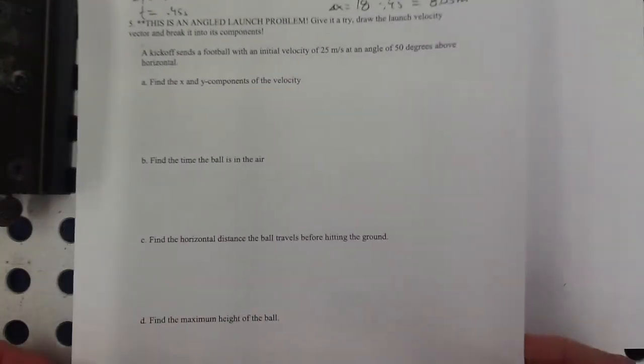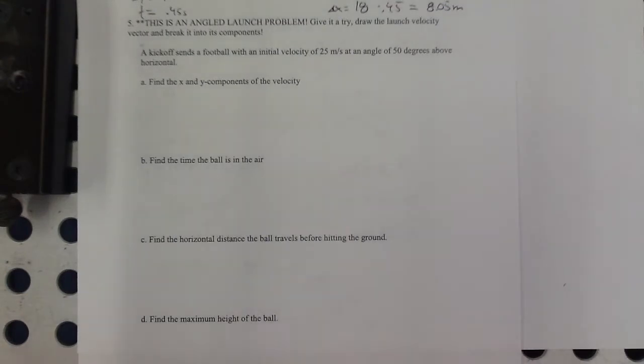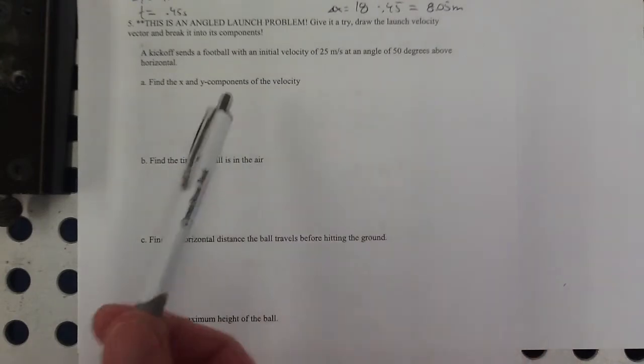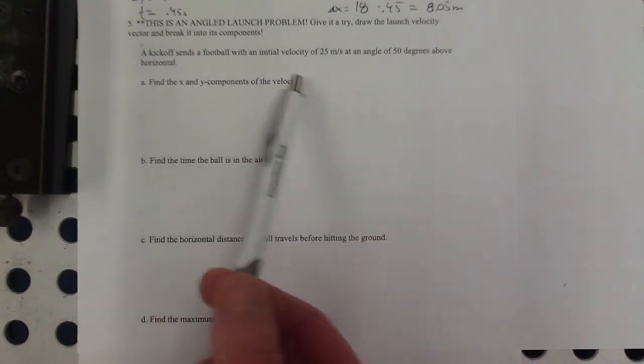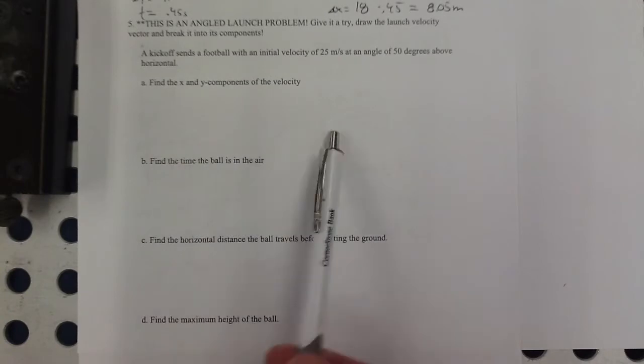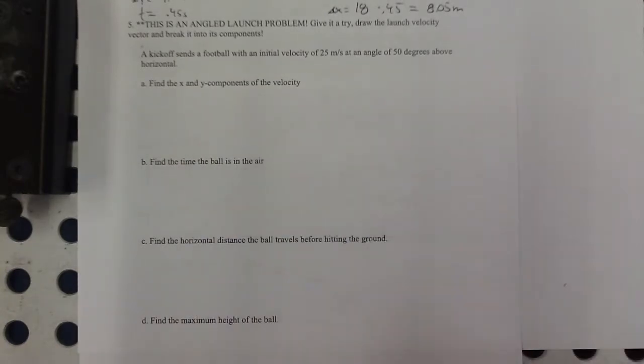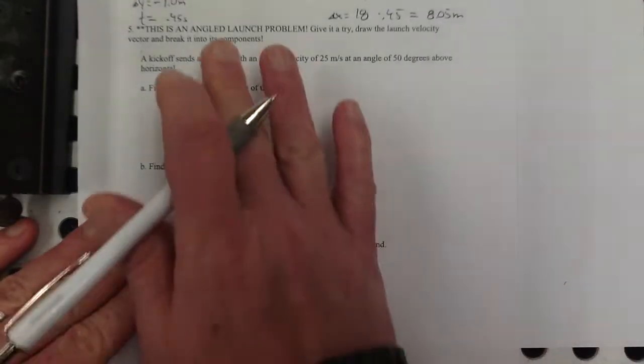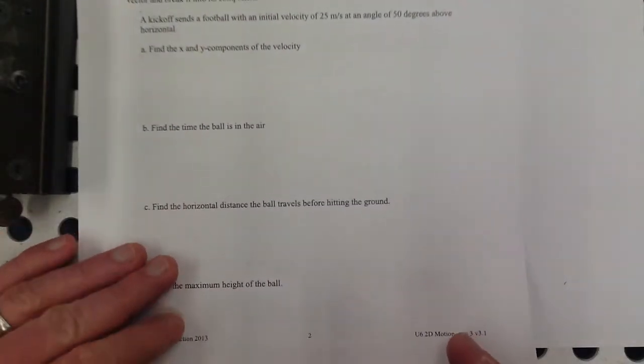All right, so now number 5 here, this is a preview of the angled launch problem. I'm asking you just to try this one. When I do this first part right here, and then you're like, okay, I think I get where this is going, you could go ahead and give this a try, but this is what we're going to be doing for the next while, these angled launches. So I thought I'd give you one to try here.